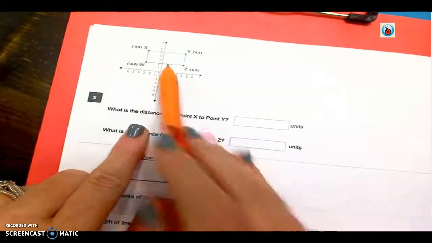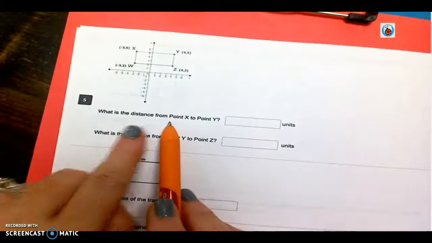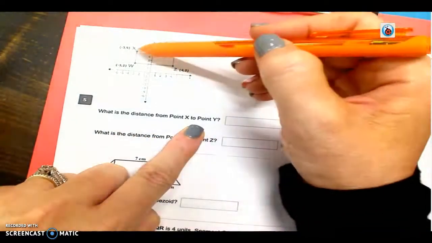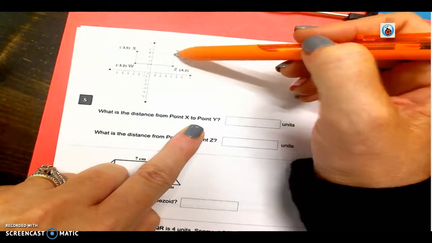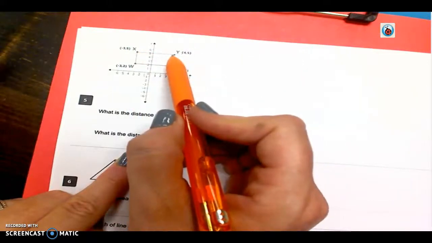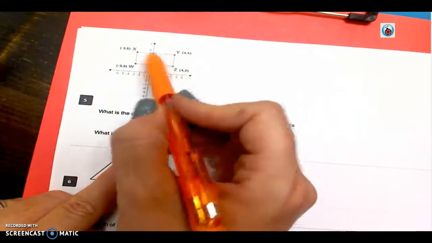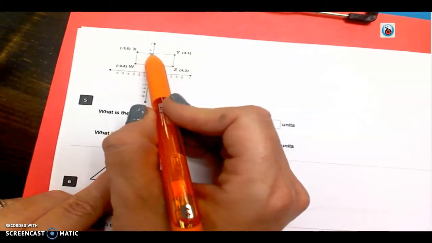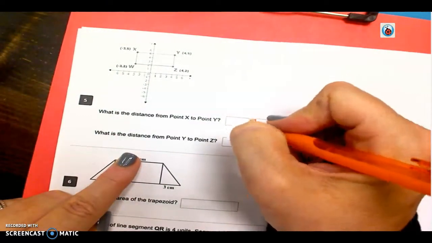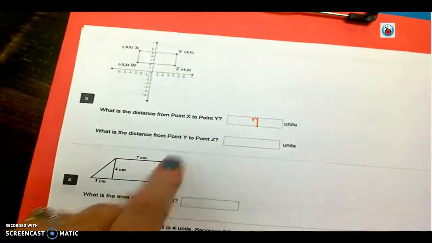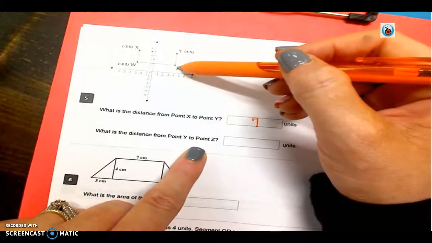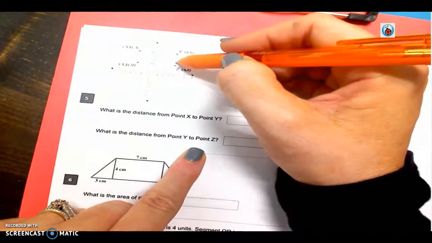So we can see our rectangle here, and it says, what is the distance from point X to point Y? So here's point X, and here's point Y. So you've got a couple of ways to do it, but one way is simply counting the distance. So we have 1, 2, 3, 4, 5, 6, 7 units from each other. And then the distance from point Y to point Z is going to be 1, 2, 3.